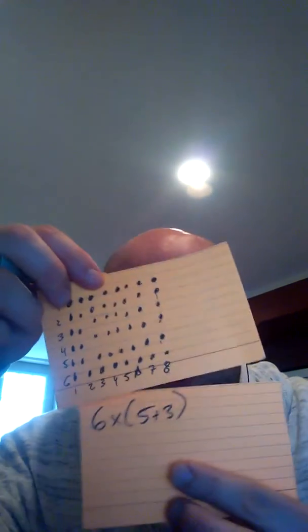Take a look at my array. Display a 6 by 8 array shown by me. Which factor will break apart the 8, the size of the groups? Breaking it into 5 plus something helps us make 2 smaller facts. We can break 8 into 5 and what? 5 and 3. Write 6 times in the parentheses 5 plus 3. So I would do 6 times 5 plus 3 under the array. So like that. Right?